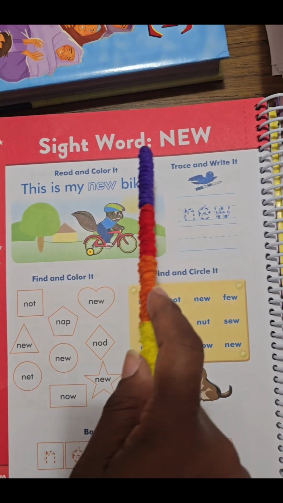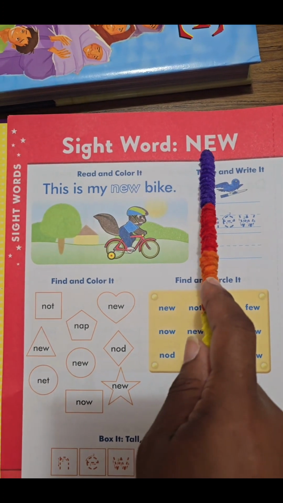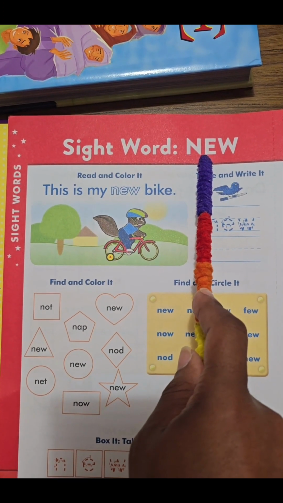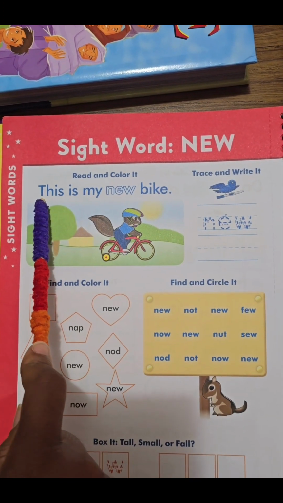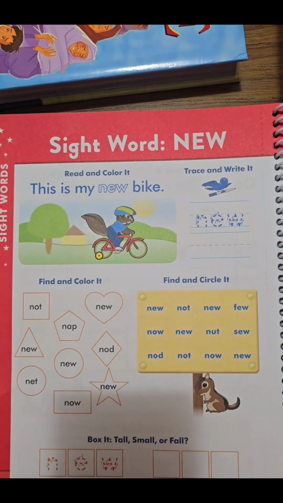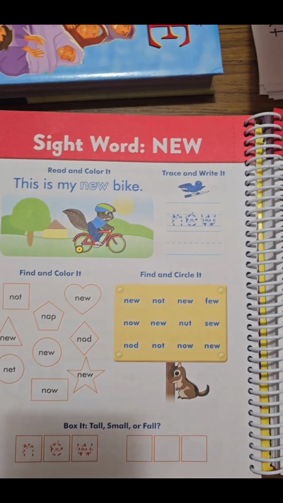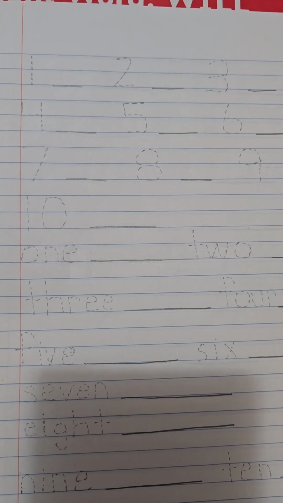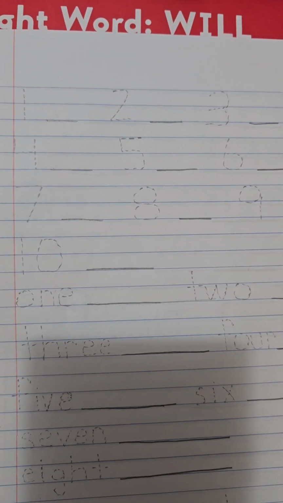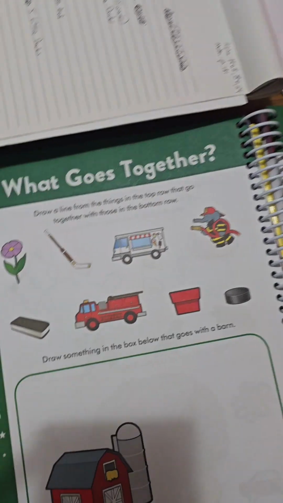Okay, our sight word for today is "new." All right, read the sentence. This is my new bike. All right, now we're going to do the activities on the page. Okay, so now we're going to trace the numbers and write them. We're just going to do the numbers 1 through 10, and then we're going to stop. All right, ready? Okay.